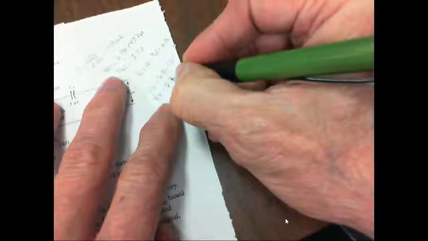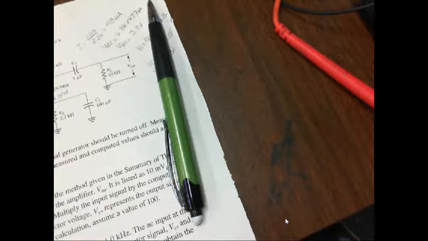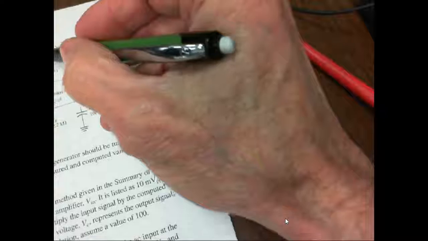5.75, 5.8 volts. So are we operating in cutoff, or in saturation, or in the active region? This should be something you know. This is probably one of the most important measurements you have. Are we operating in cutoff? If it was operating in cutoff, this would equal 10 volts. Does it equal 10 volts?